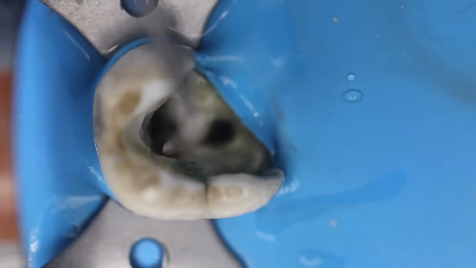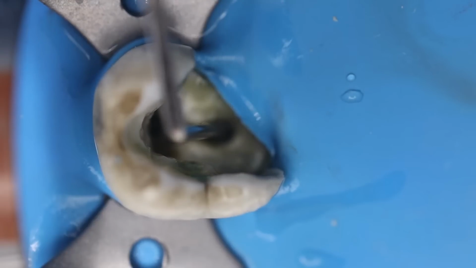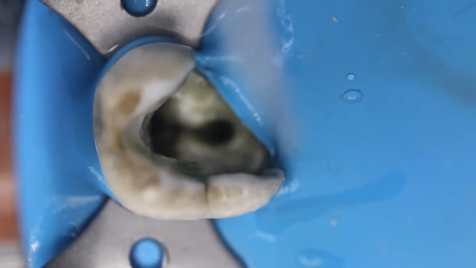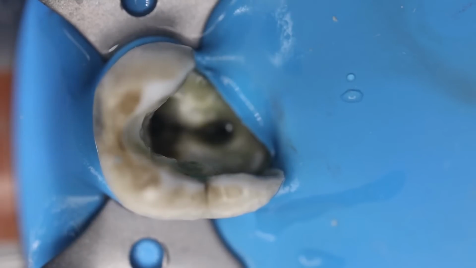So this is the access that you obtain after doing the access opening in a mandibular molar, and this is the second mandibular molar, where you get a distal canal and 2 mesial canals.